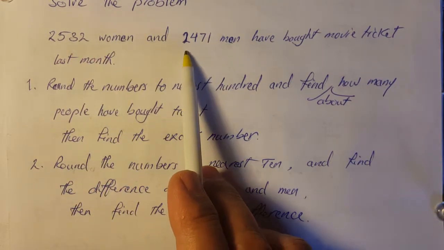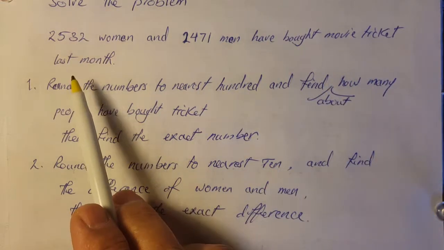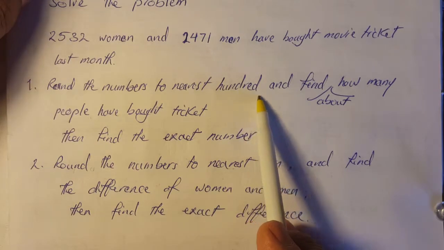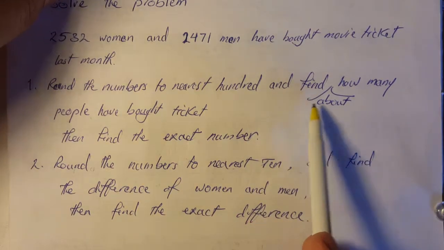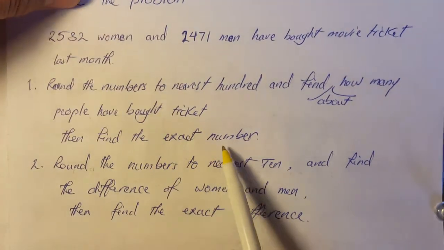I have another problem here to solve. 2,532 women and 2,471 men bought movie tickets last month. Round the numbers to the nearest 100 and find about how many people have bought tickets. Then find the exact number.